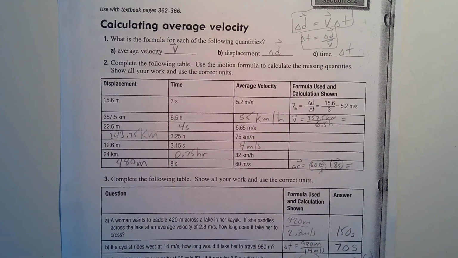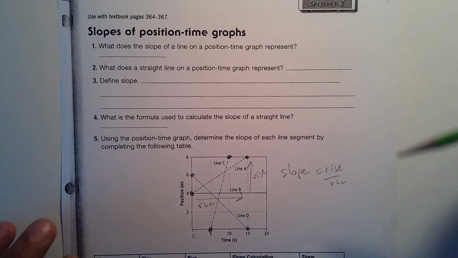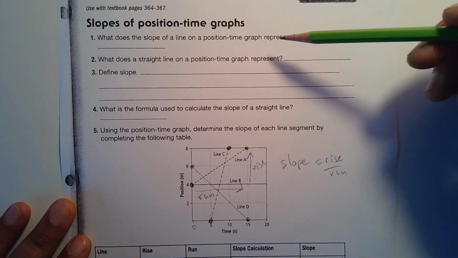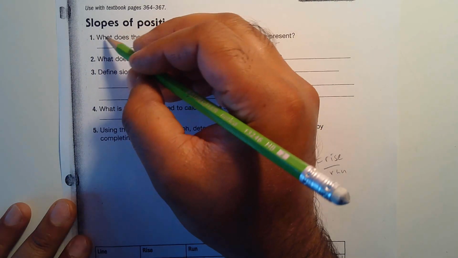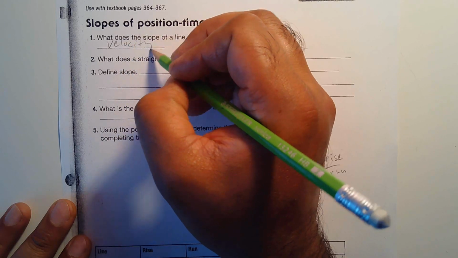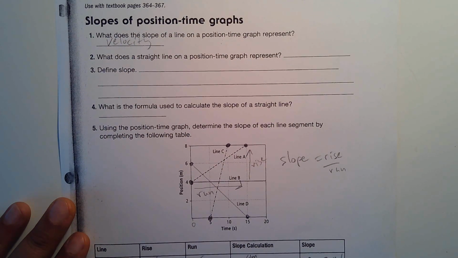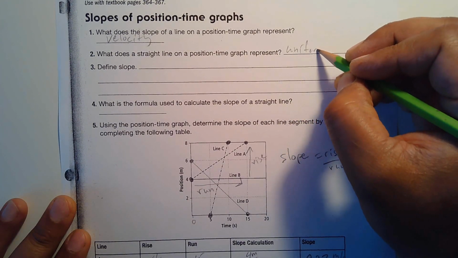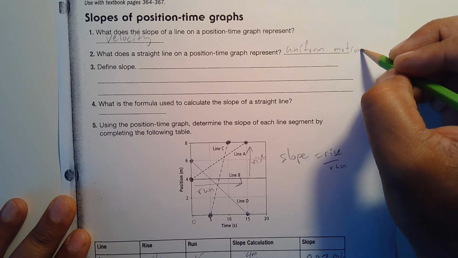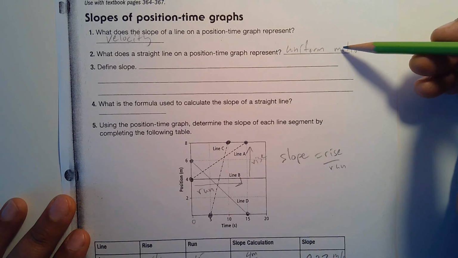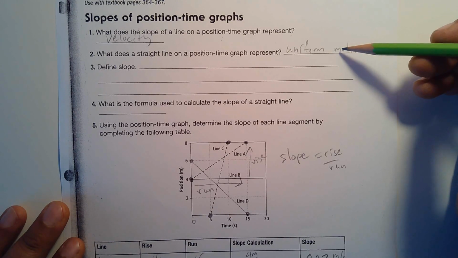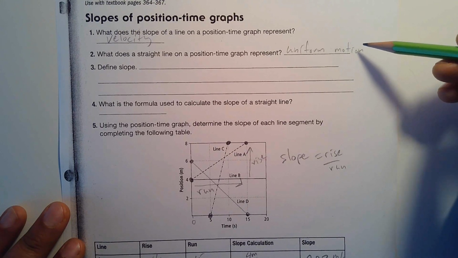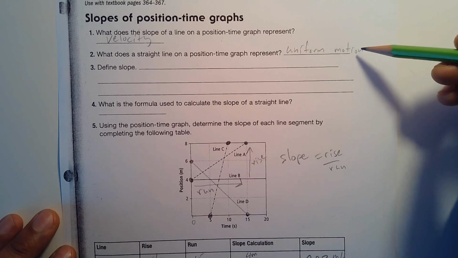Let's look at the next part that has to do with graphing. Again, we talked about how to do the slope calculation as rise over run. The slope of a position time graph represents velocity. What does a straight line on a position time graph represent? That represents uniform motion. Uniform motion indicates that your speed is staying the same. You're not going faster, you're not going slower, and you're not changing direction. You're keeping the same speed and same direction.